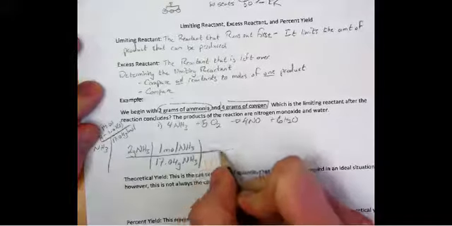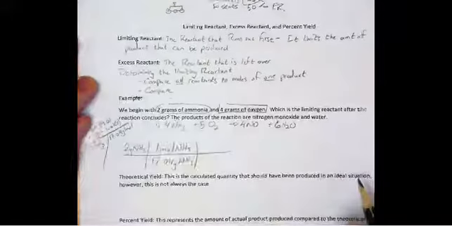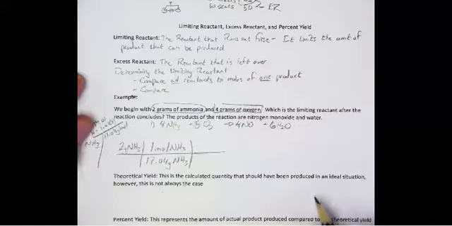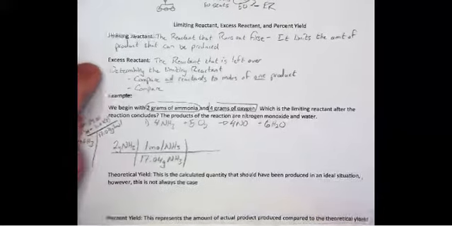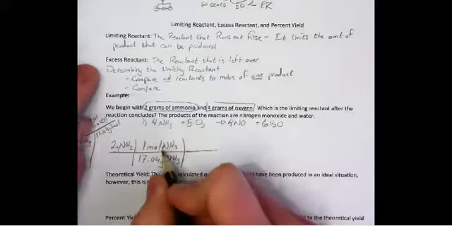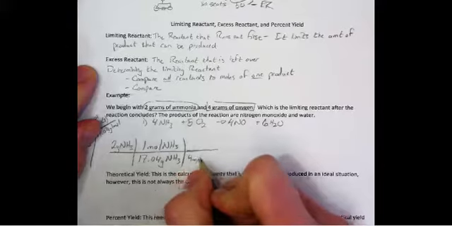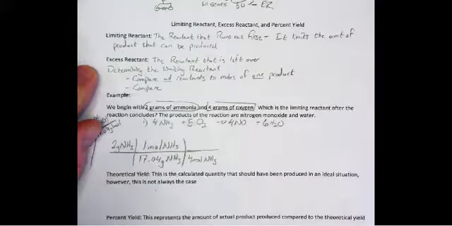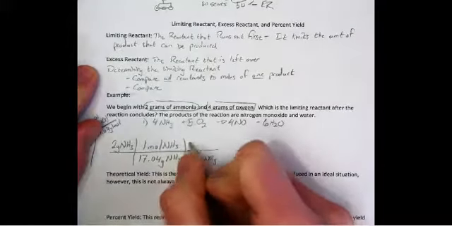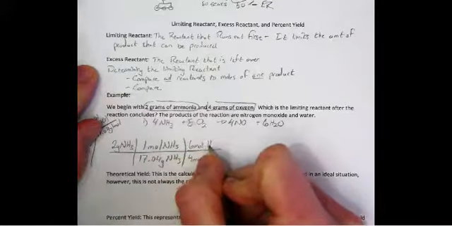Next, we're going to convert to the moles of the product. Let's pick water. So that means that we have 4 moles NH3 to our 6 moles H2O.